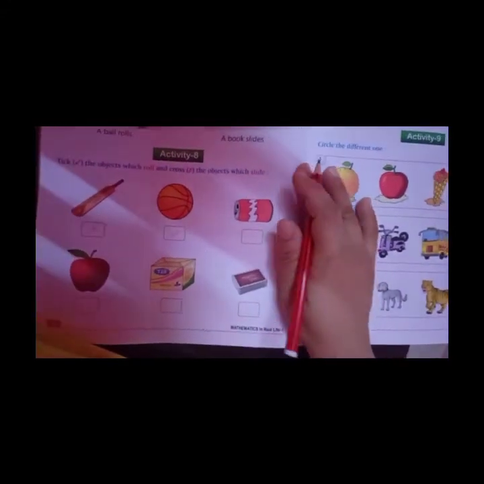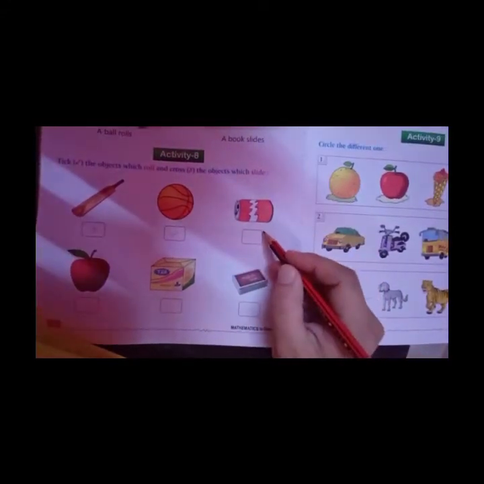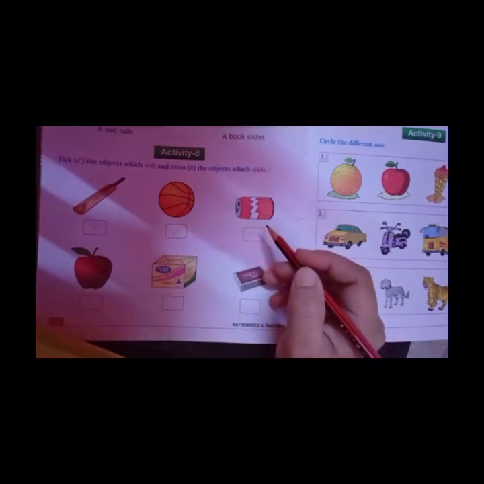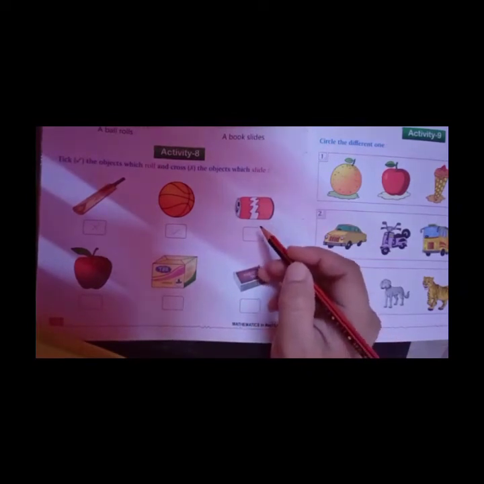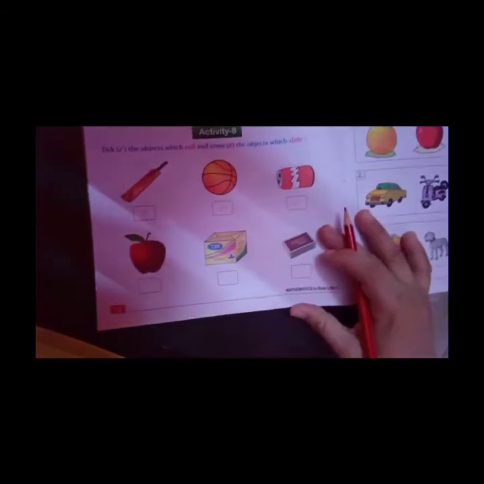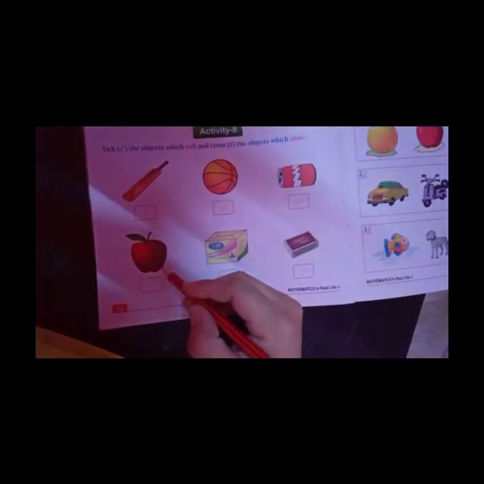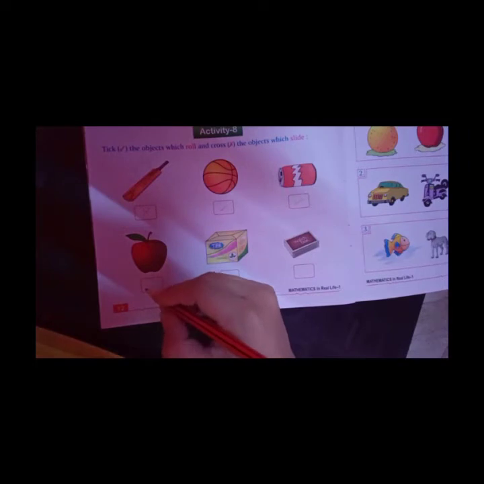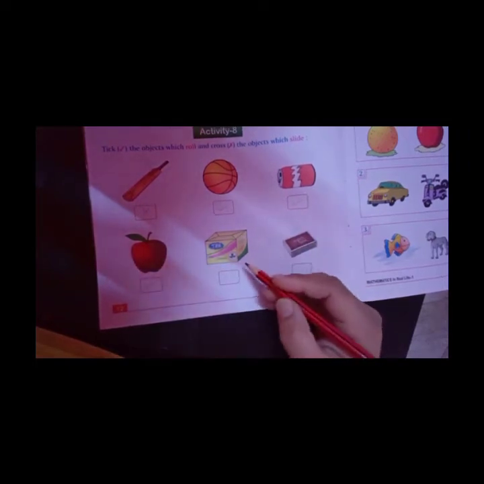And this one is a can. A cold drink can. Is this can rolling or sliding? Yes, it's rolling. So tick. Now this is an apple. Does the apple roll or slide? Roll, because it's a circle shape. Sphere shape. So tick the apple.